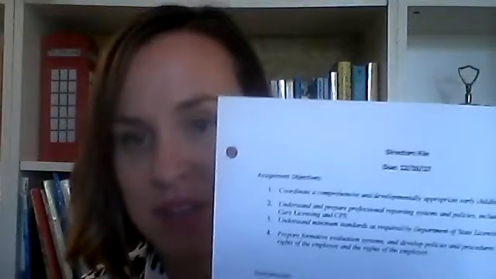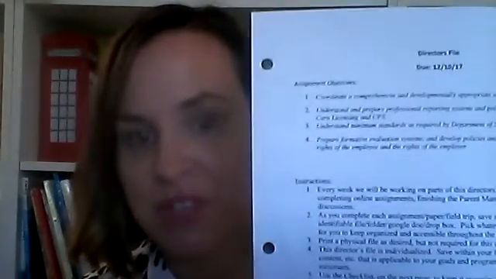This is the first page. So this has the objectives of what we're going to be learning. And then the second part is those instructions. And then the second page is a checklist.